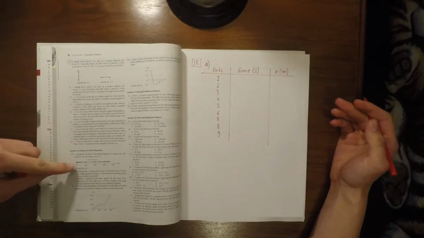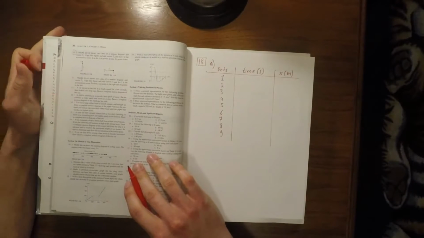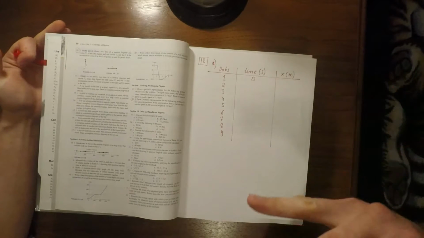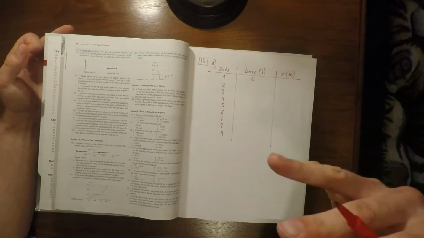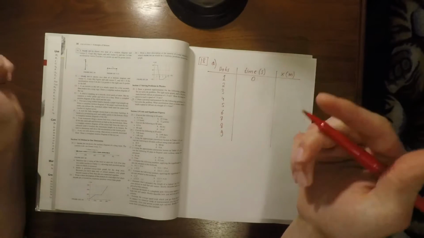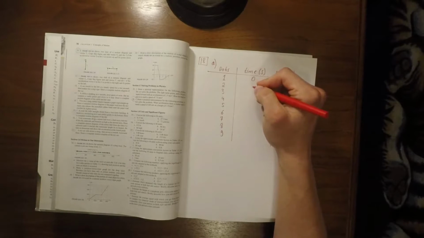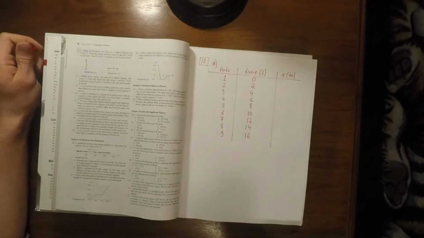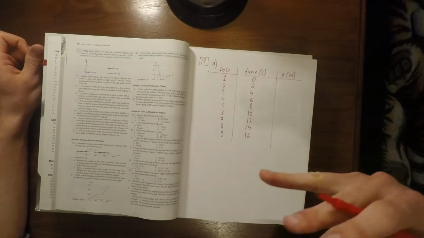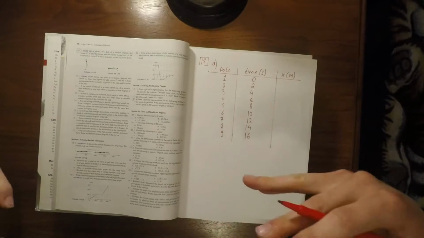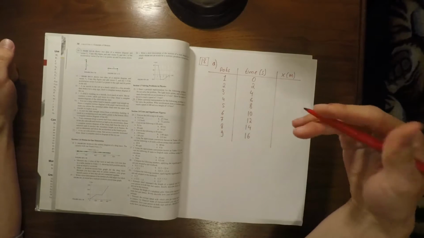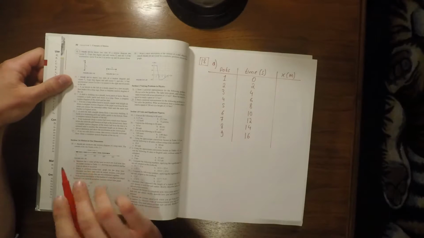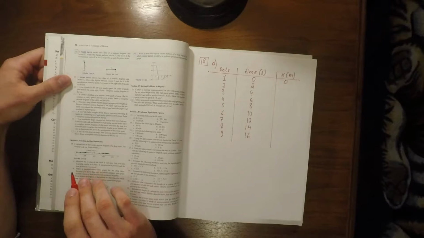So the time of the first dot, if you look at this image closely, we will hopefully all agree that it happened at time 0. Each dot represents a separation of 2 seconds. So all we have to do is increment the time of each dot by 2 seconds. Just like so. Now this might be a little bit of a tricky part, but all we have to do is look at each dot and find the position. So looking at the x-axis, the position of dot 0 occurred at 0 meters, that's what it looks like to me.